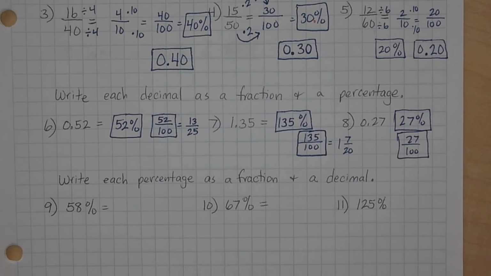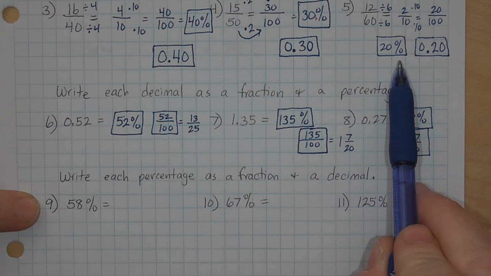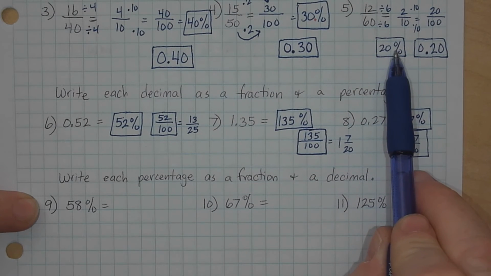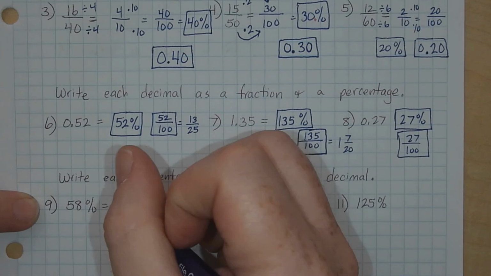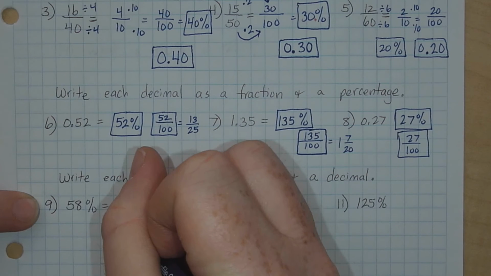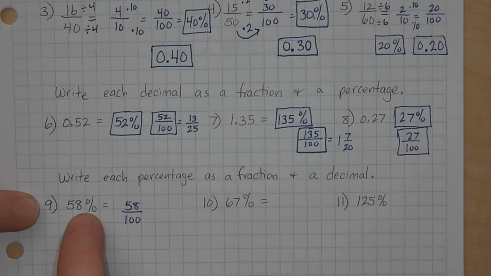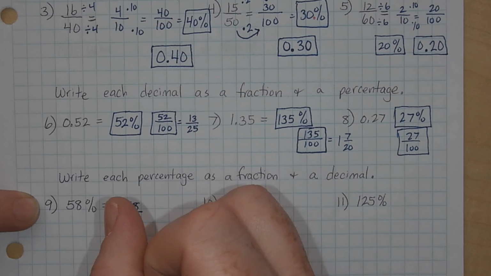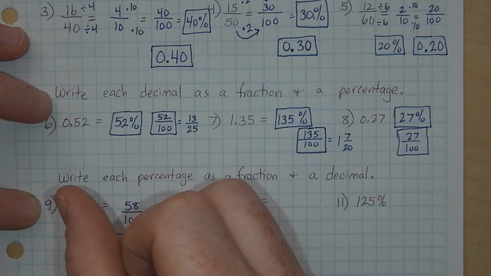Okay, moving on. How do we write each percentage as a fraction and as a decimal? So here, again, from a percentage to a decimal, you're just going to move the decimal to the left 2 times. Because basically, if you think about it, 58% is 58 over 100, right? You're dividing 58 by 100. When you divide by 100, you're moving the decimal to the left 2 times. That's what's happening. So when you move it 2 places to the left, it's going to end up in front of the 5. So it's going to be 0.58. That's going to be your decimal.